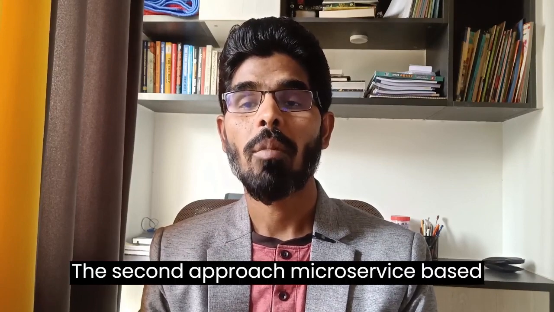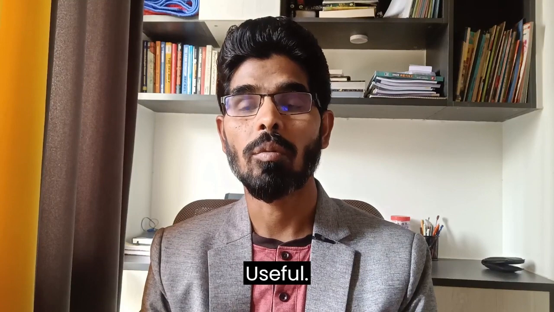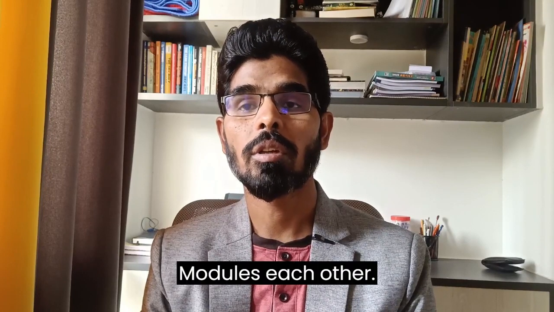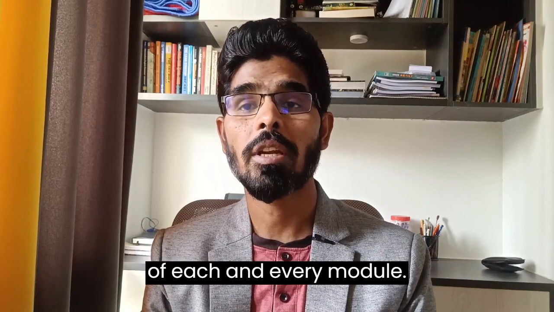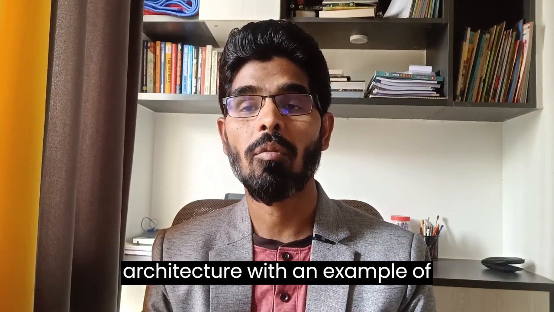the second approach, microservice based architecture, is very useful. The microservice based architecture is a modular approach and a very important approach which decouples the modules from each other, and there is a separate life cycle for each and every module. Let's understand monolithic code versus microservices architecture with an example of an e-commerce project.